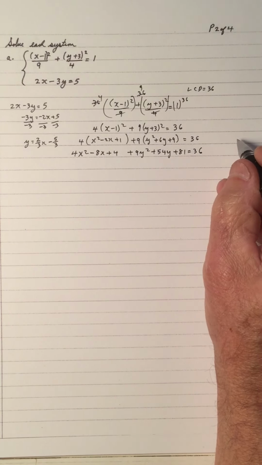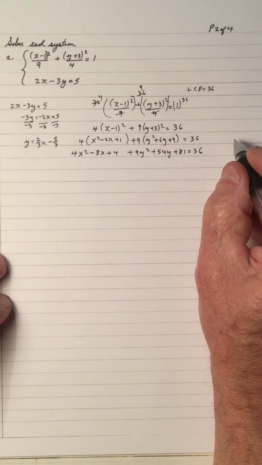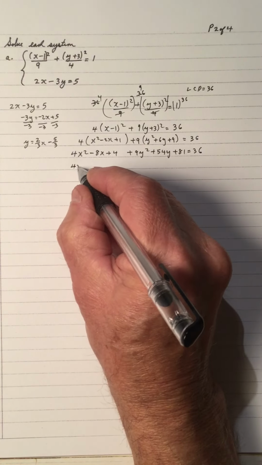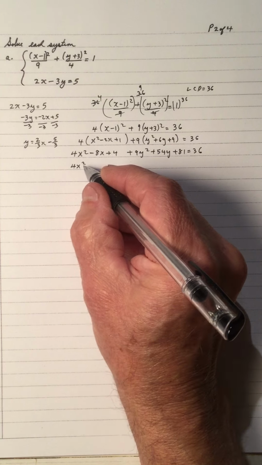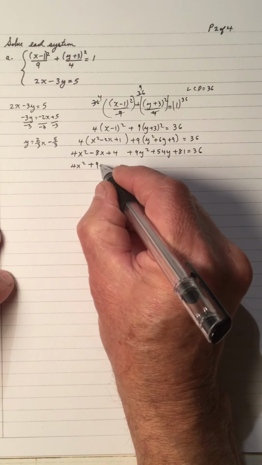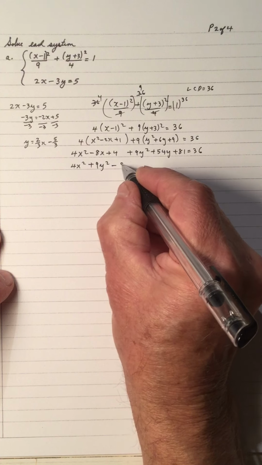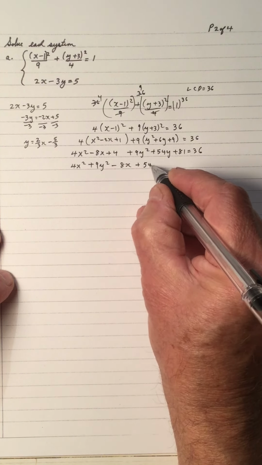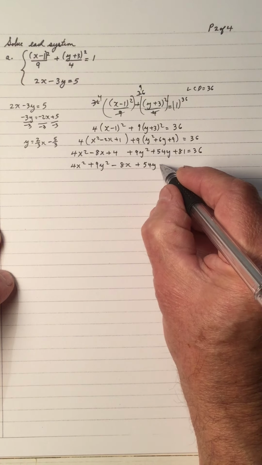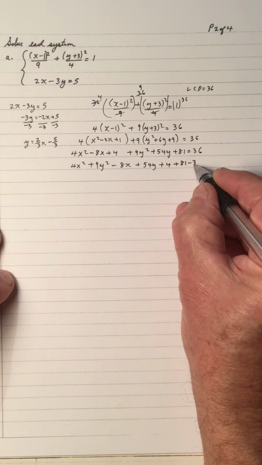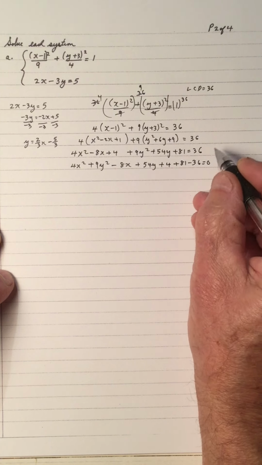And now we'll write it all in the order that we want. Now we want to do the general form, so 4x squared plus 9y squared minus 8x plus 54y plus 4 plus 81 minus 36 equals 0.